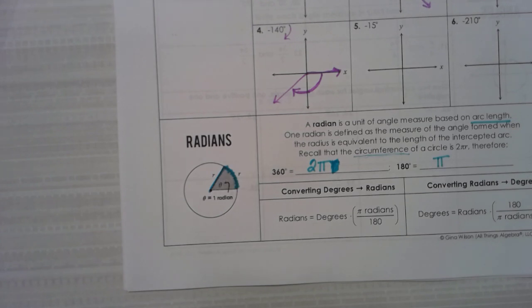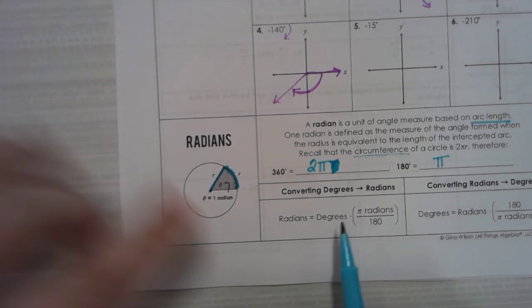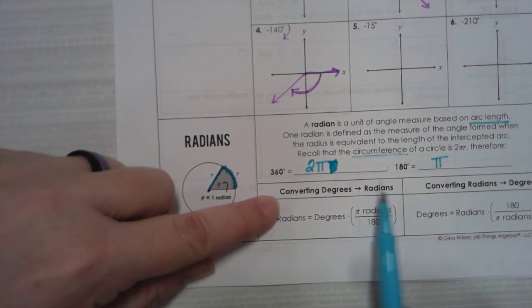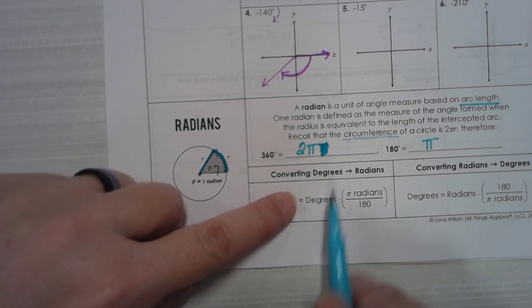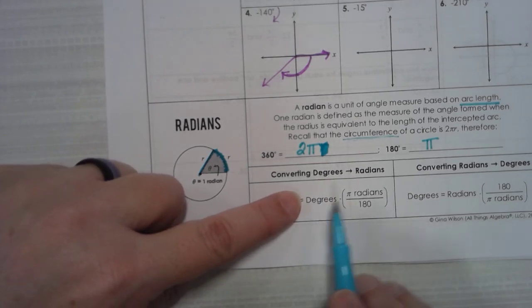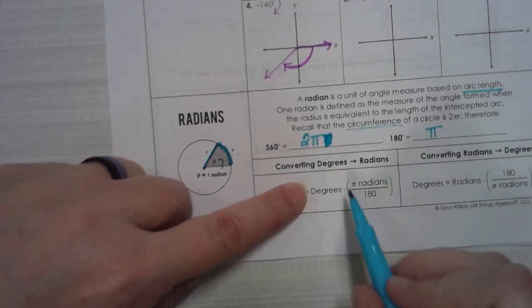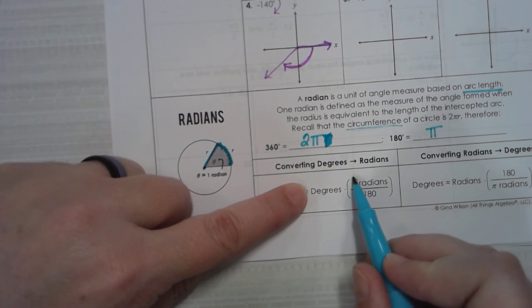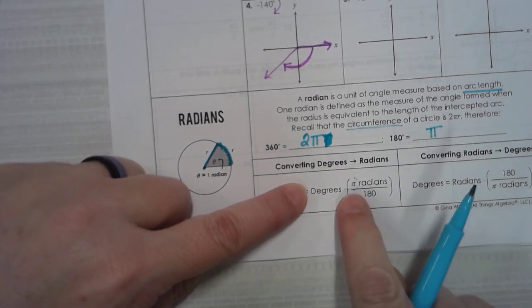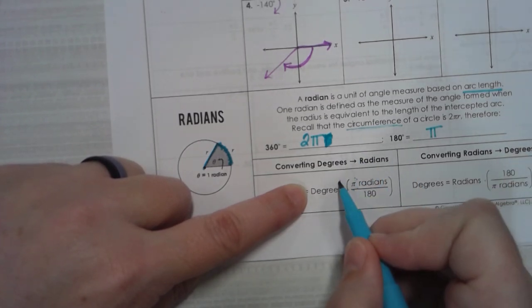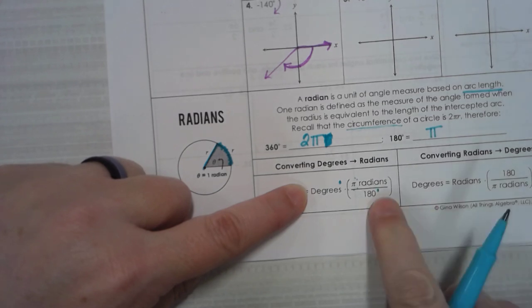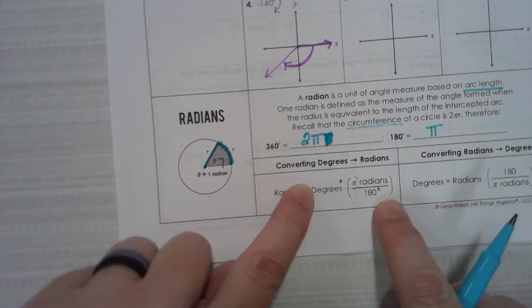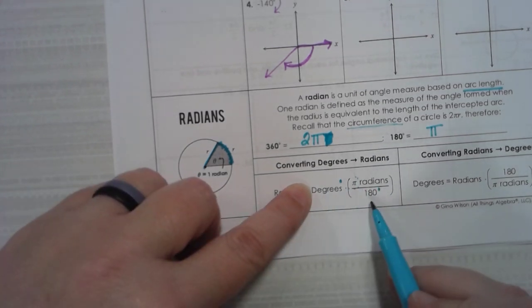Thank you. All right. So here is the formula for converting degrees to radians or radians to degrees. All right, so if you're starting in degrees and you want to change your answer to radians, okay, we want to put pi into our answer. So it's going to go up here on top, and this degree is going to cancel with this 180 degrees down here, okay, and we're going to lose that label.